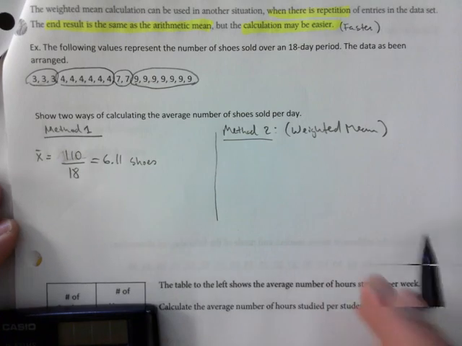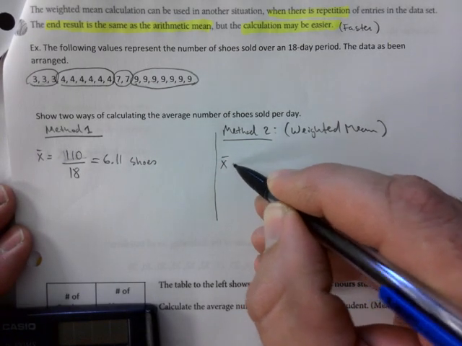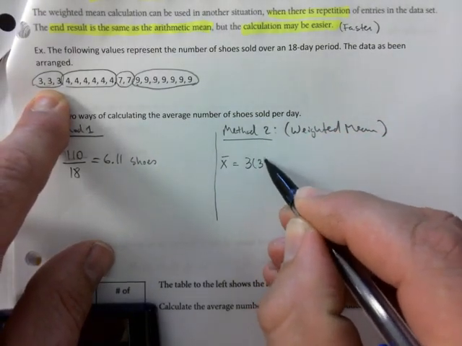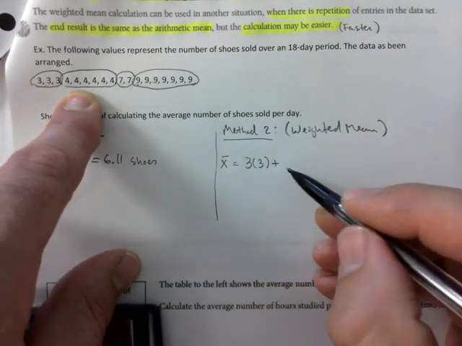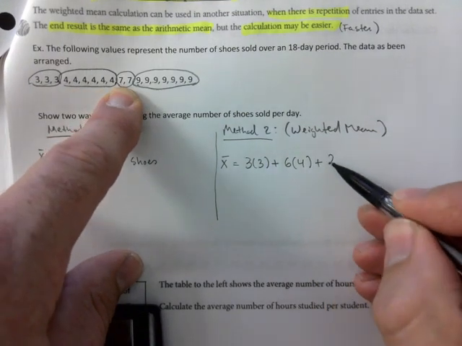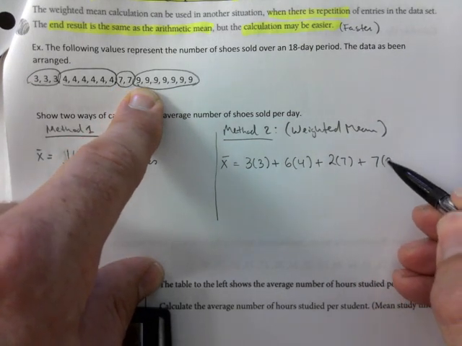So this is how you do the weighted mean. It's still the average, but it's a quicker way of doing it. So it's 3 times 3 plus 6 times 4 plus 2 times 7 plus 7 times 9.